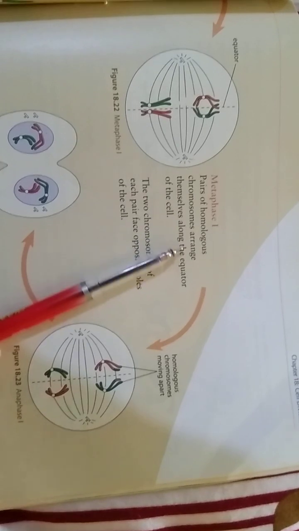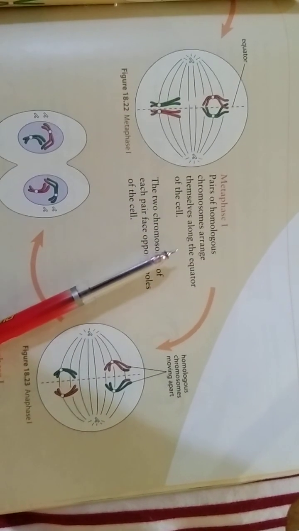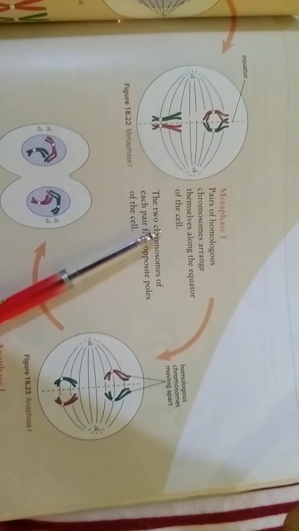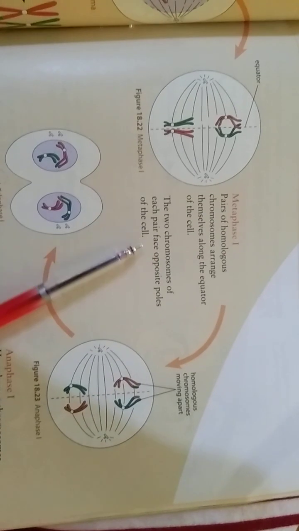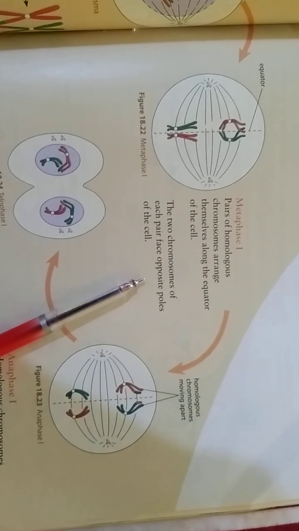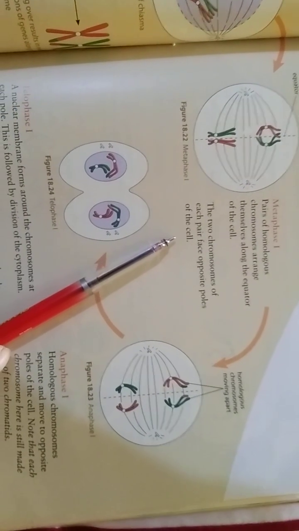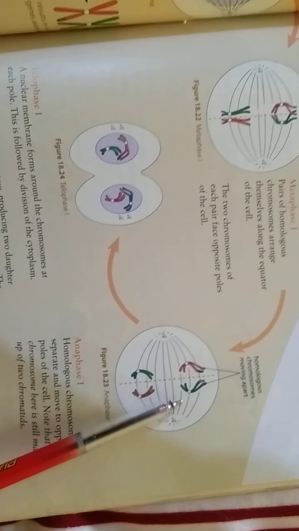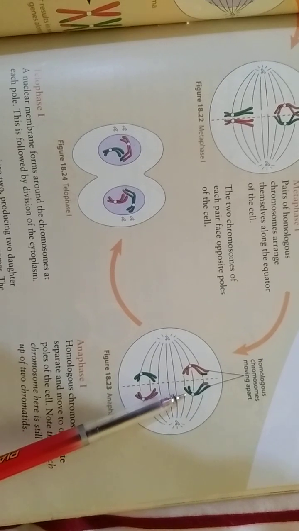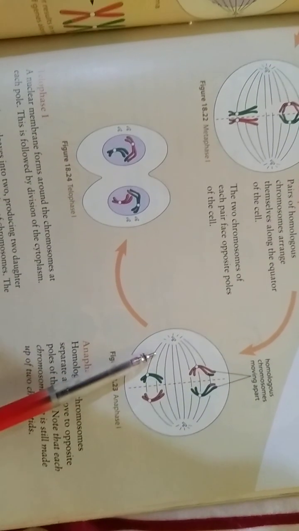Pairs of homologous chromosomes arrange themselves along the equator of the cell. The two chromosomes of each pair face opposite poles of the cell. Homologous chromosomes move apart, meaning in opposite directions.